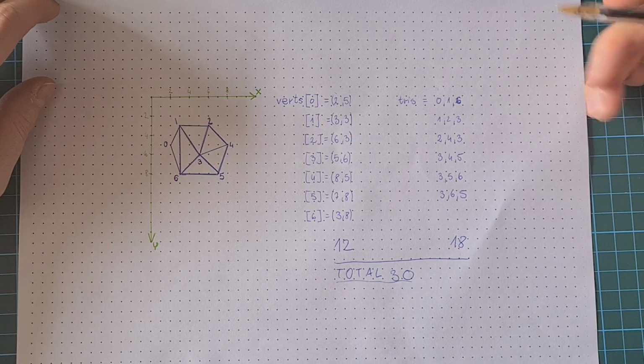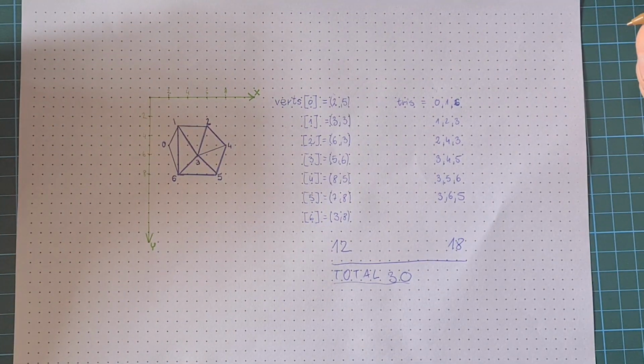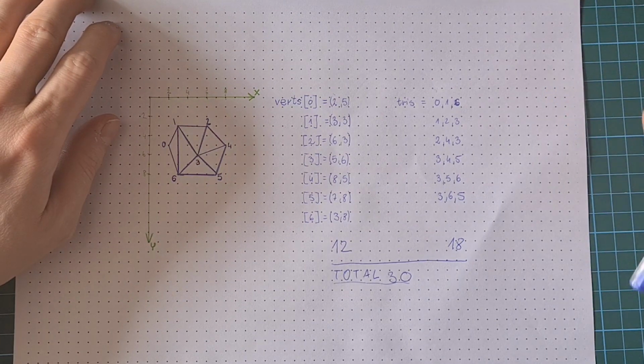If those numbers would be 3D coordinates, this would be 54 numbers, 6 triangles times 3 vertices times 3 coordinates. And the difference gets much bigger when we have a real mesh with thousands of triangles. This is why we have to come up with separate lists of vertices and triangles.